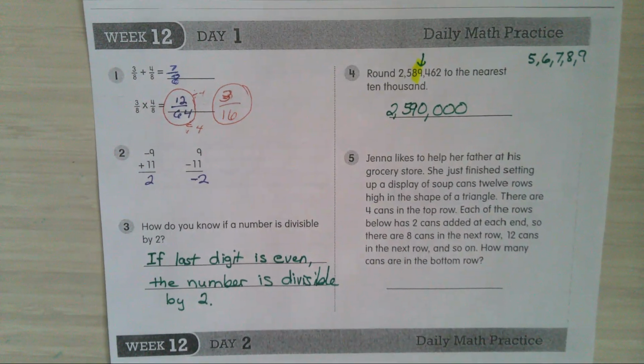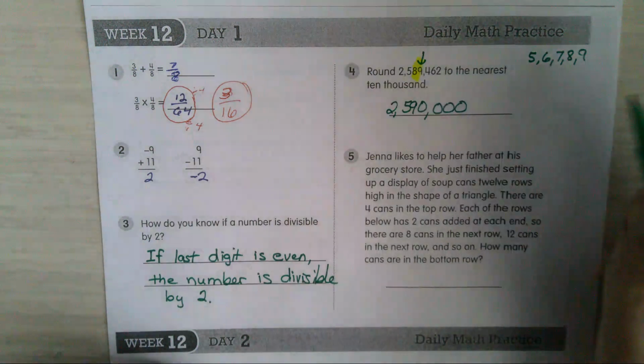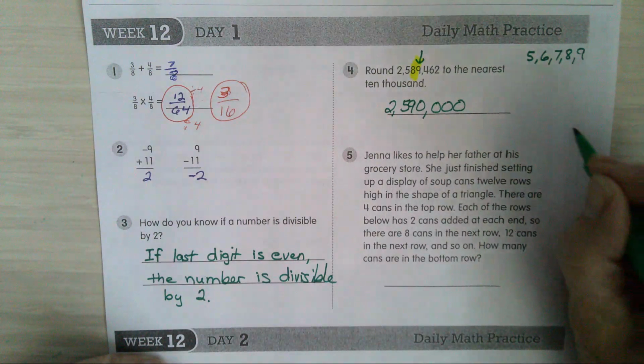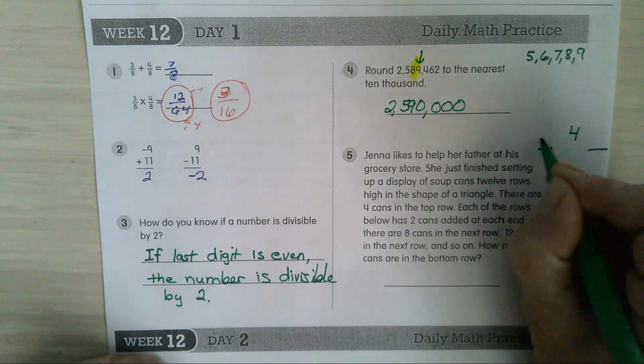Says Jenna likes to help her father at his grocery store. She has just finished setting up a display of soup cans, 12 rows high in the shape of a triangle. There are 4 cans in the top row. Each of the rows below has 2 cans added to each end. So each end has 2 cans. We start off with 4, and then you add 2 more cans here and 2 more cans here.